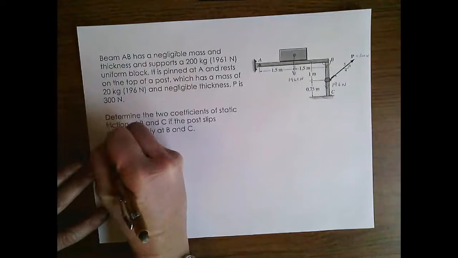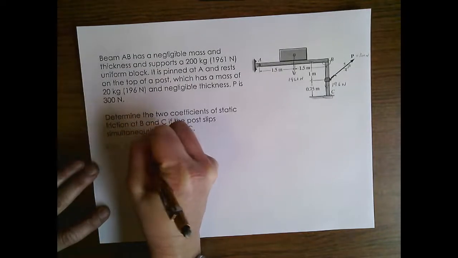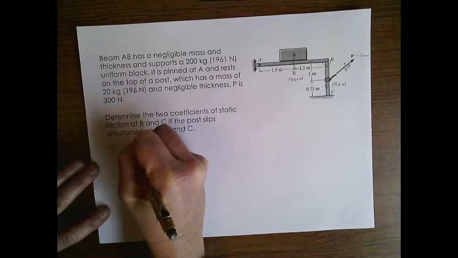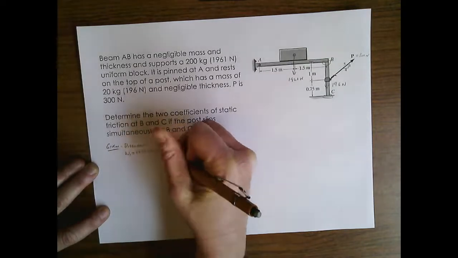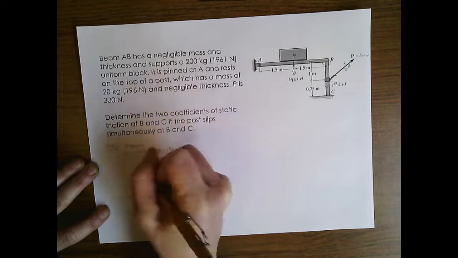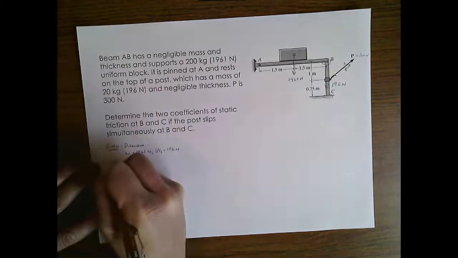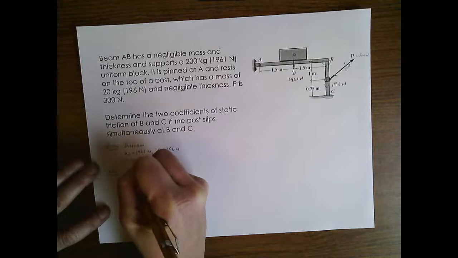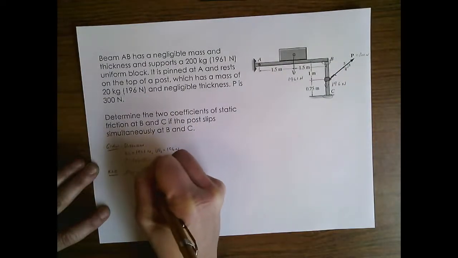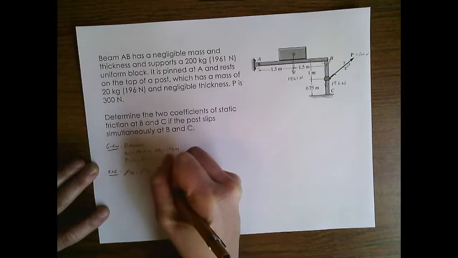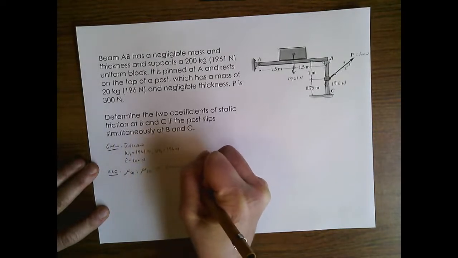So let's state our givens. Given the diagram, I've got my two weights. W1 is 1961 newtons. W2 is 196 newtons. P is 300 newtons. Being asked for mu S. I'll call this mu SB and mu SC if simultaneous slip.